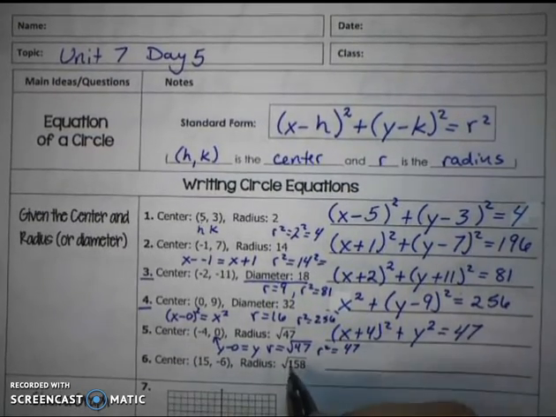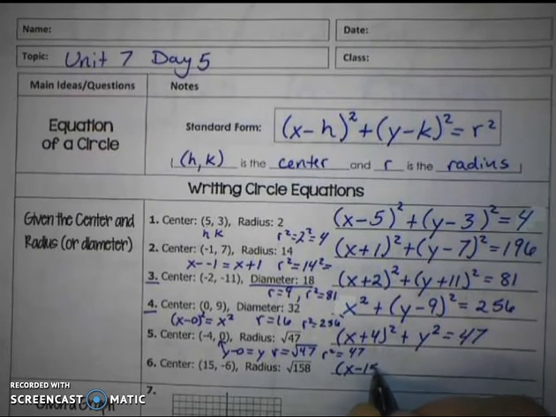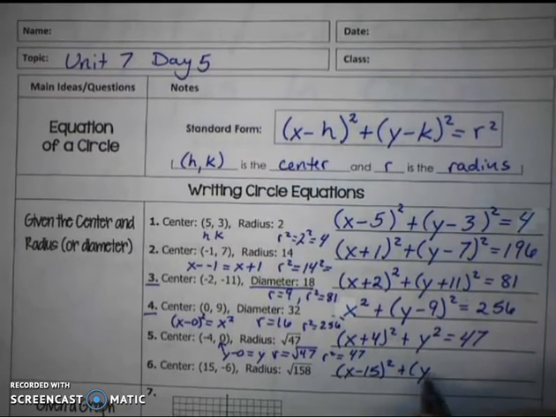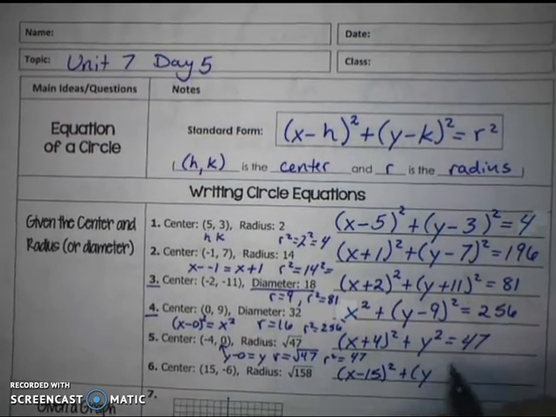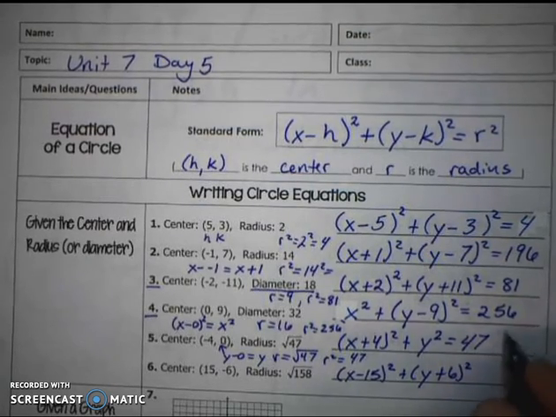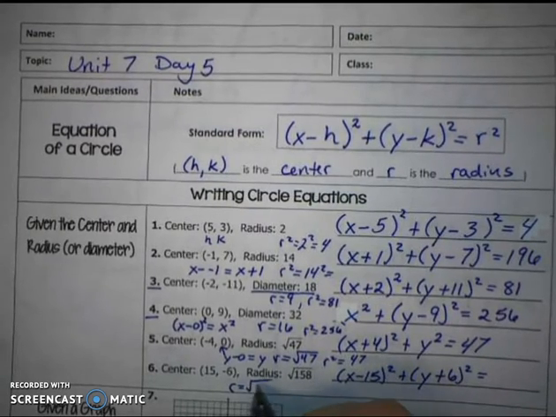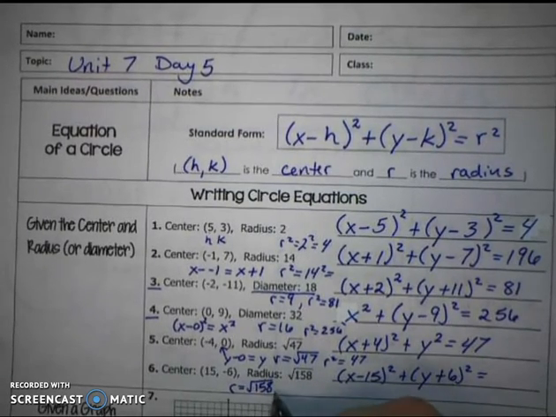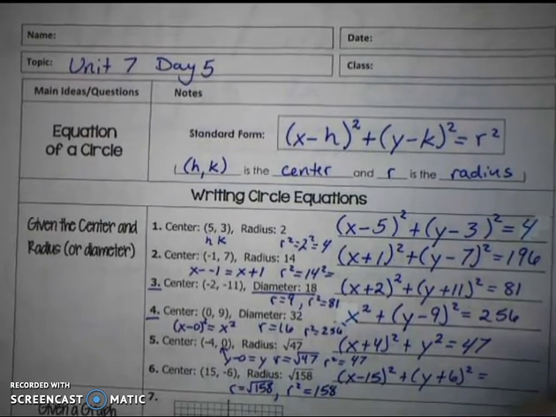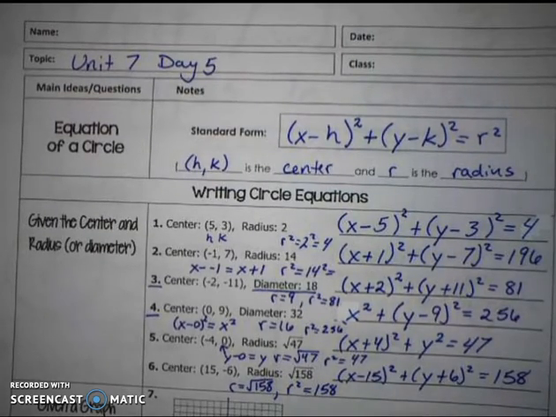Same idea down here. The x-coordinate is 15 now, so I have x minus 15 squared plus y, I just said it wrong, y plus 6 squared. Excuse my rambling. And then if the radius is radical 158, and I square that, that's just 158. And so that's how we can work with those equations.